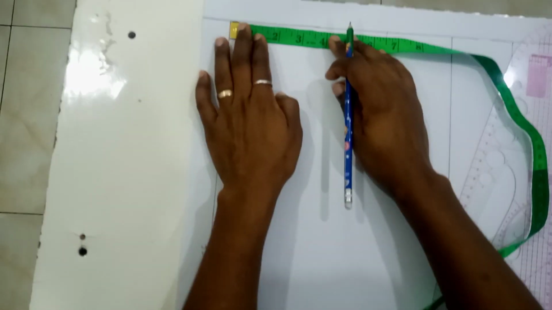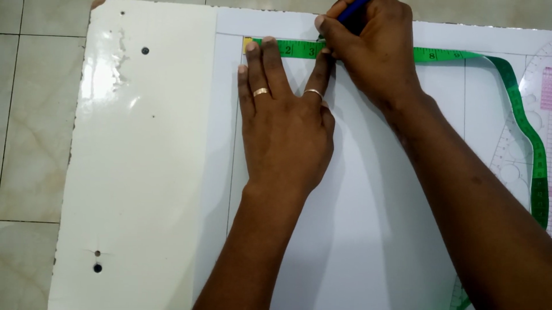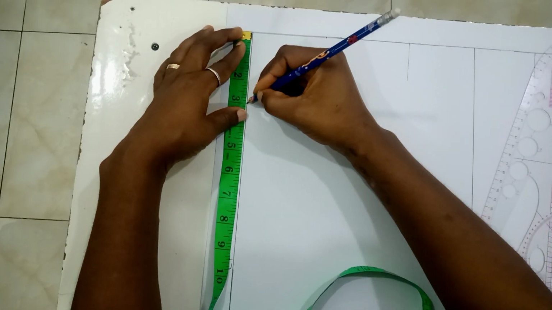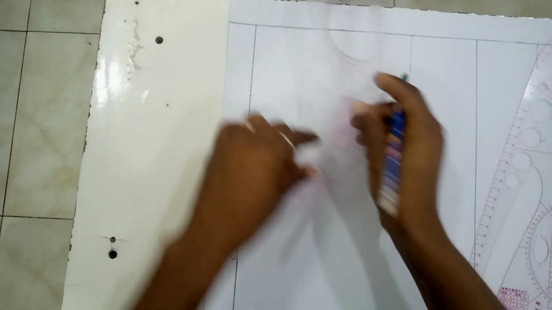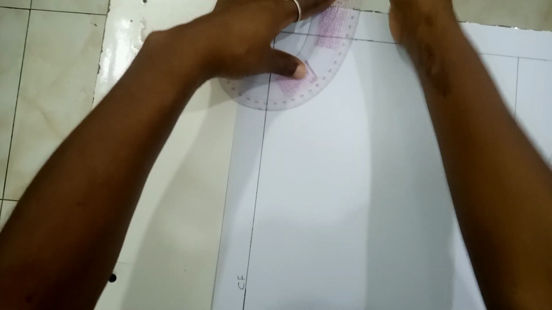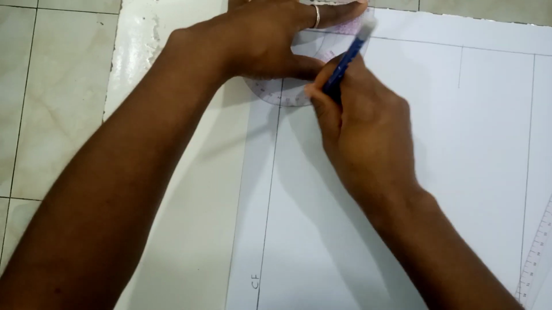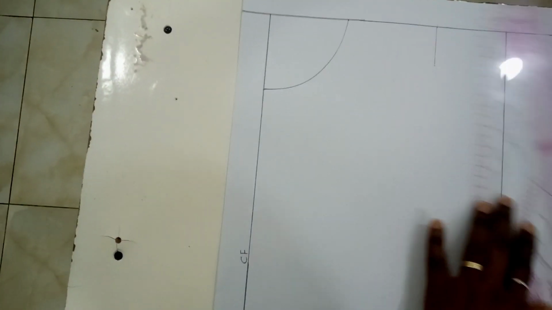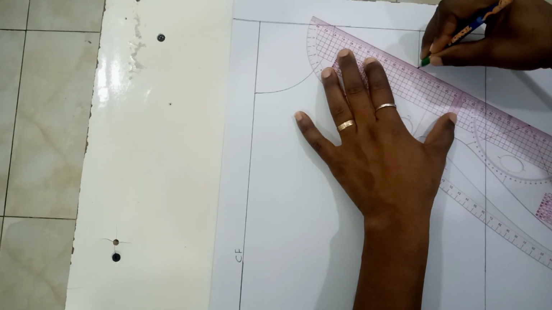And then we're going to mark neckline. We're going to work with a neckline of 3 by 3. Now there's a standard formula for calculating your neckline. You can do your bust measurement divided by 12 inches. That will give you your accurate neckline measurement.